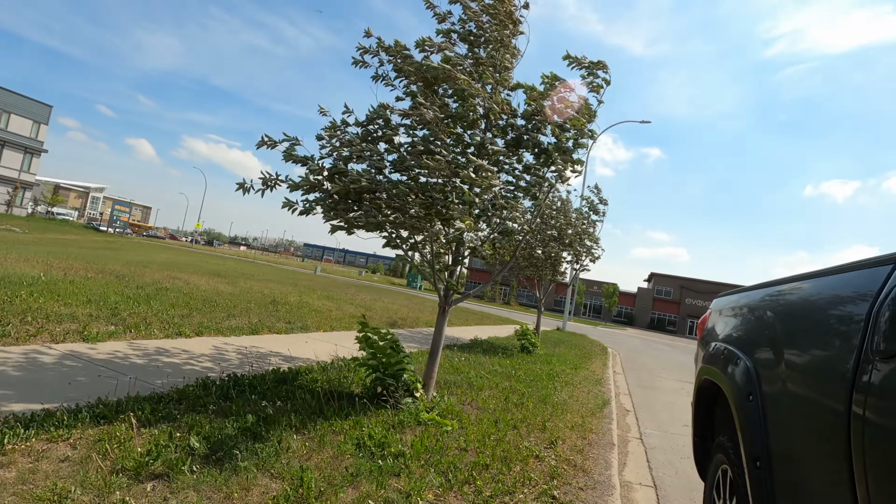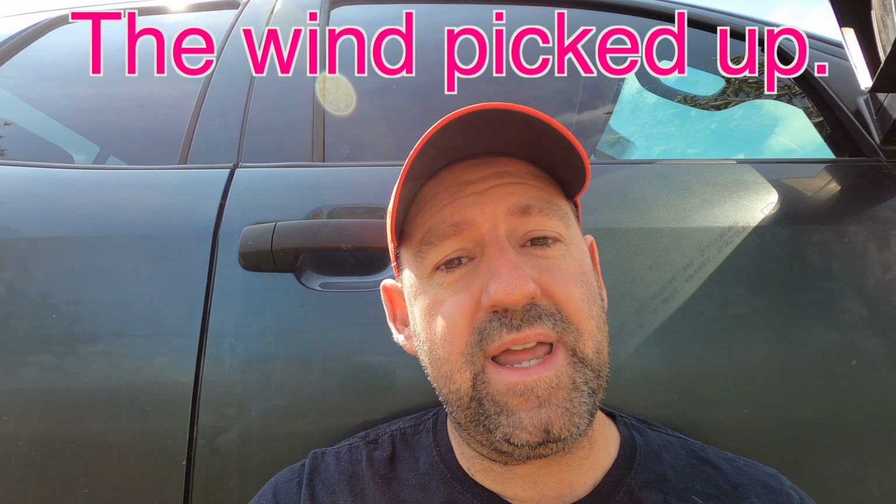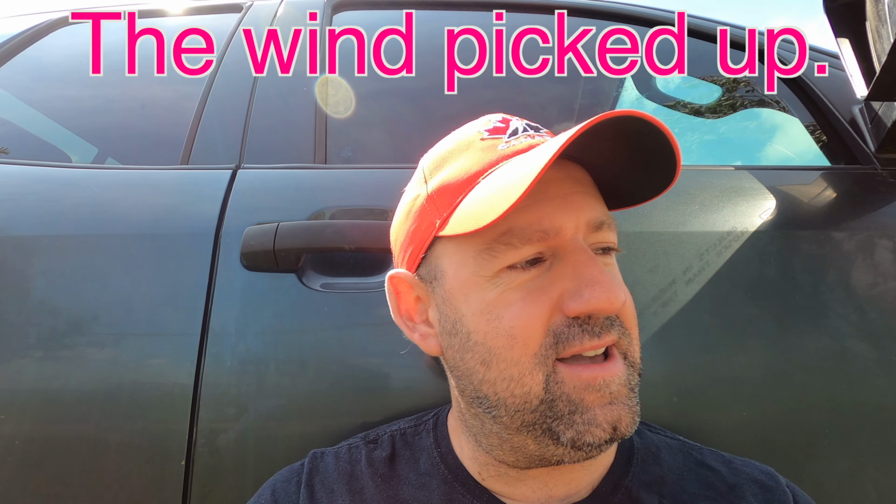Guys, the wind has picked up here. Maybe I'll crouch down beside my truck. Wow, look at the wind. It's kind of nice and calm on this side of my truck. So if you want to say the wind speed increased, you can say the wind picked up. That means the wind got faster. Oh, now the wind is coming from that side.